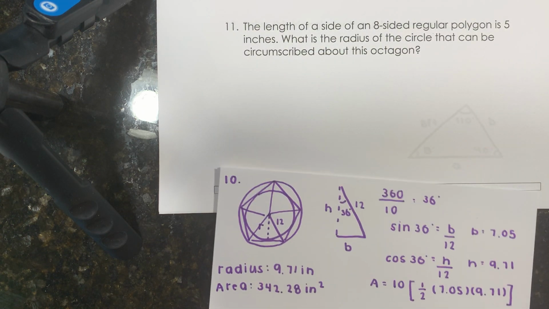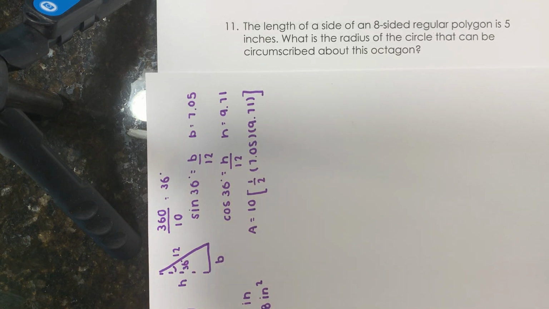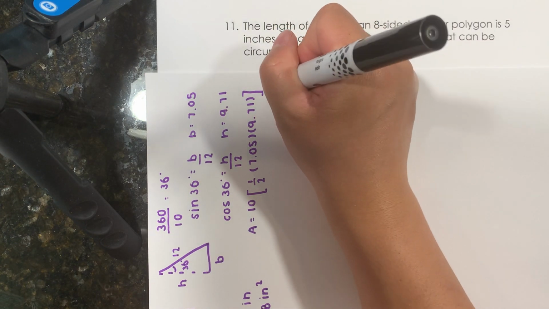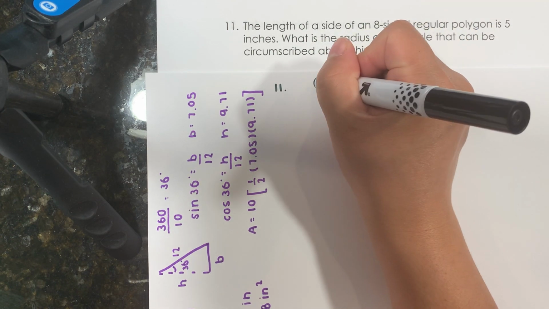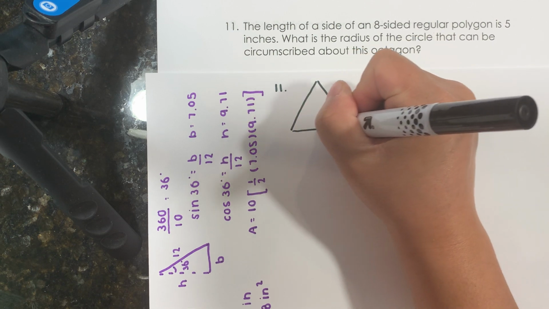Now looking at number 11, we have the length of the side of an 8-sided regular polygon is 5 inches. What is the radius of the circle that can be circumscribed about the octagon? So for this one, I can't really draw, but to give you a visual, I am going to draw just one of the isosceles triangles. So there would be 8 of these.